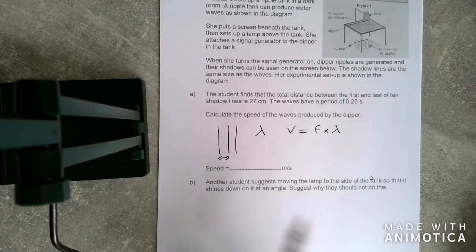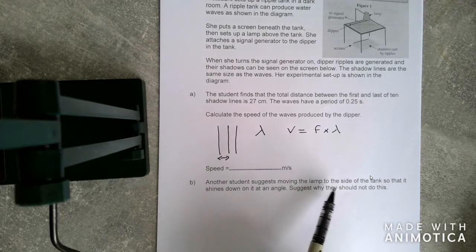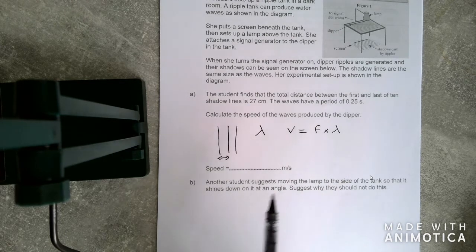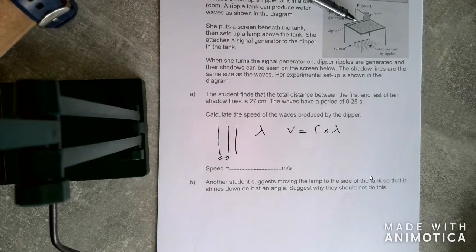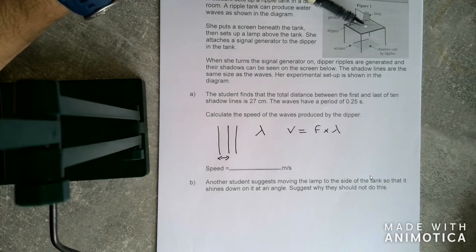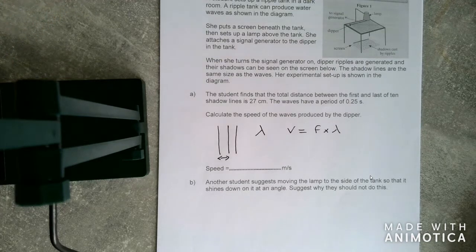And part B, the student suggests moving the lamp to the side of the tank so that it is projecting at an angle. It's perpendicular to the water at the moment, and she's suggesting that if you move it at an angle it would give clearer waves.